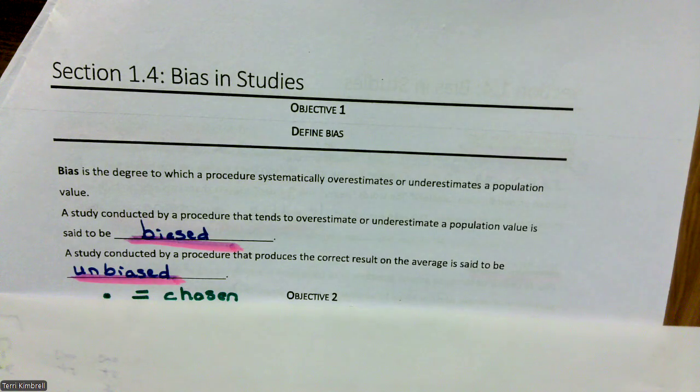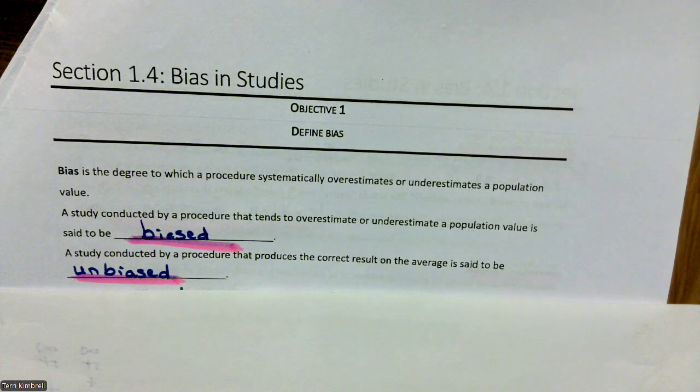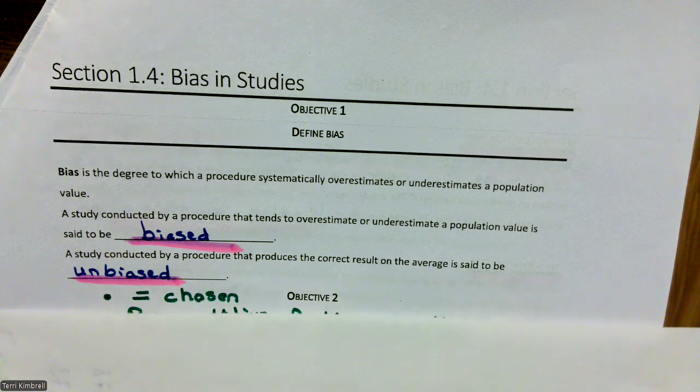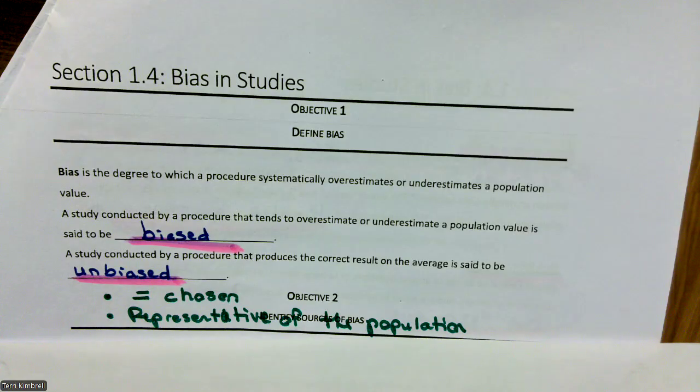You want the study to be unbiased. You want things to be equally chosen. You want it to be representative of the population where you will get a good statistical study. Make sure everything has an equal opportunity of being chosen using a random sample. So you will get a good representation of the population.